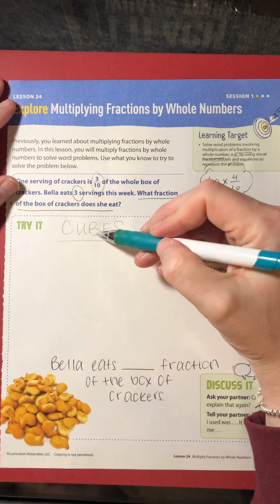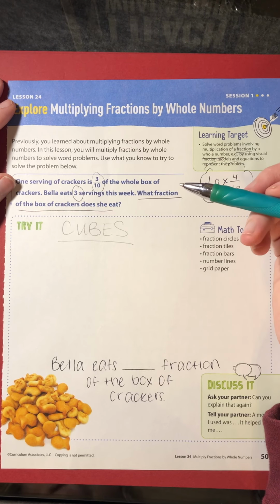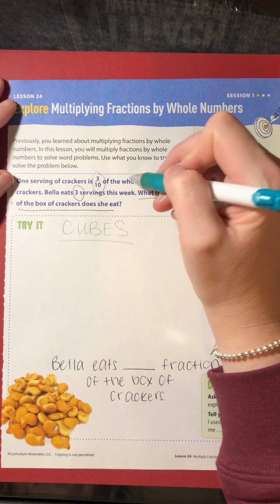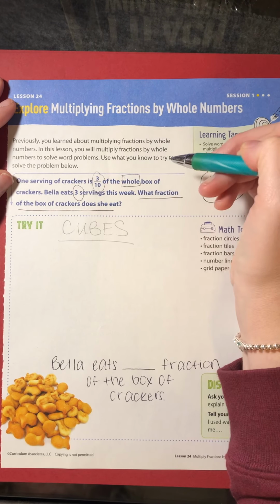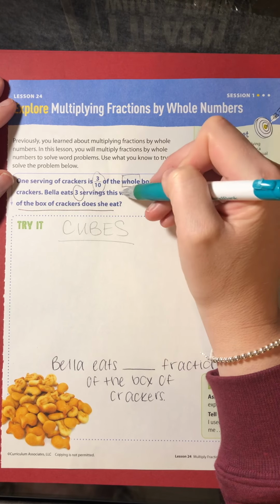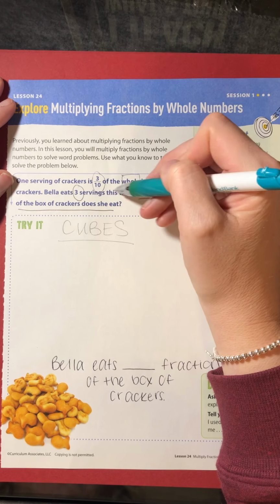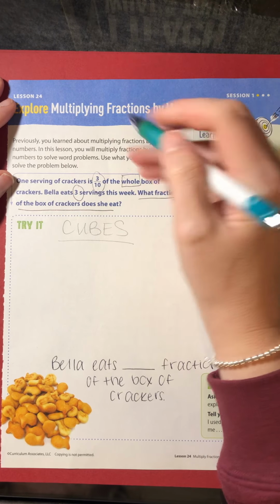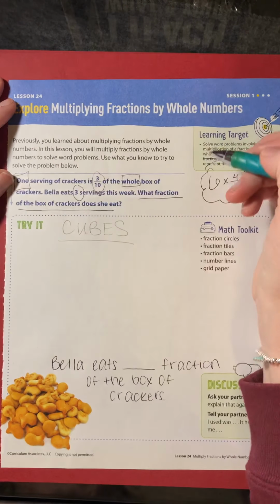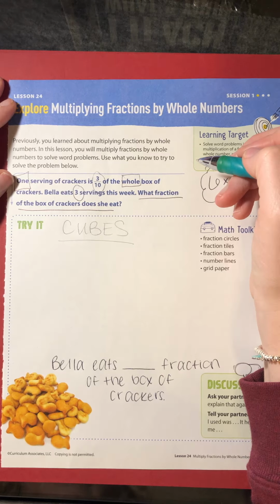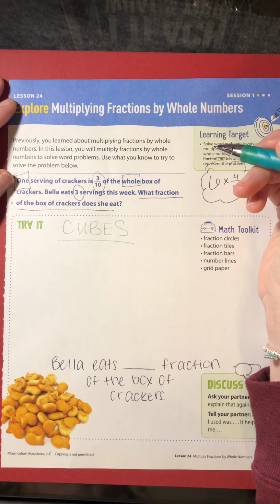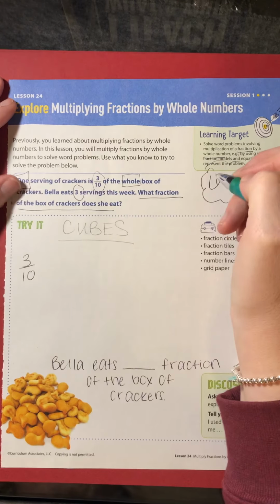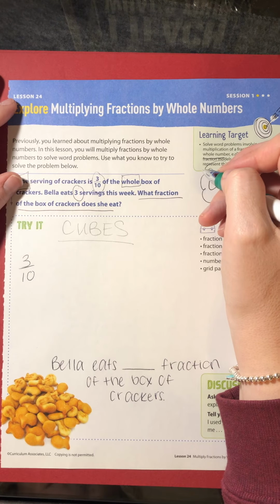Okay, going to go ahead and box any key action words I see here. Okay, I do see the word whole, and I do, Bella eats 3 servings this week. I do see the word 1. Okay. All right, so what I'm picturing is 1 serving is 3/10. Okay. And it says that she eats 3 servings.